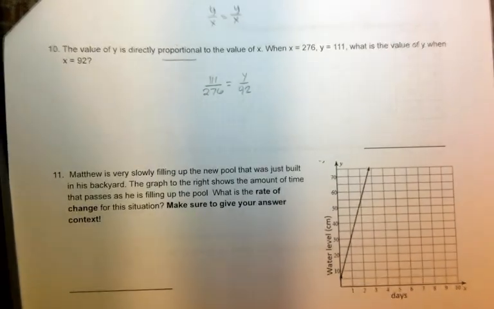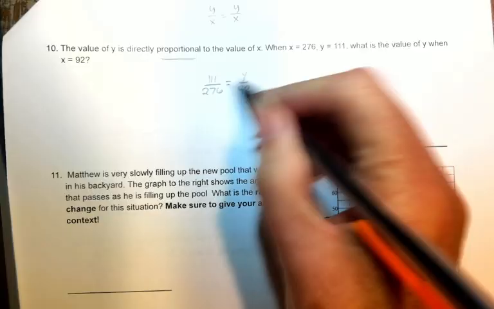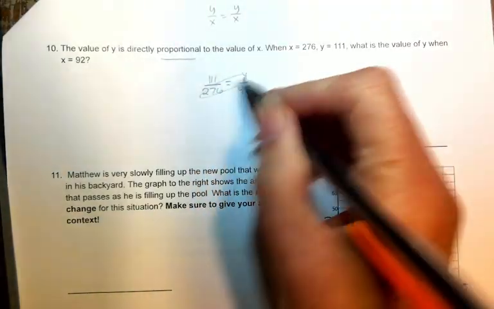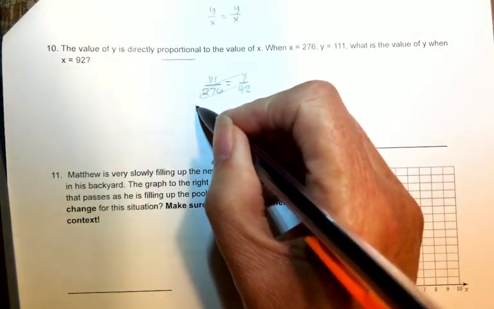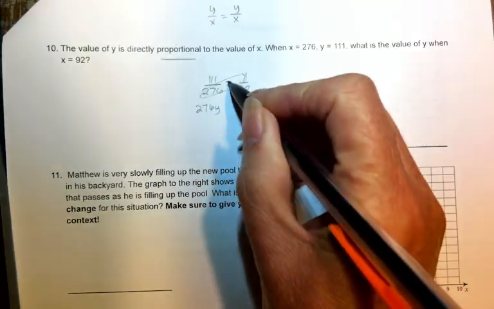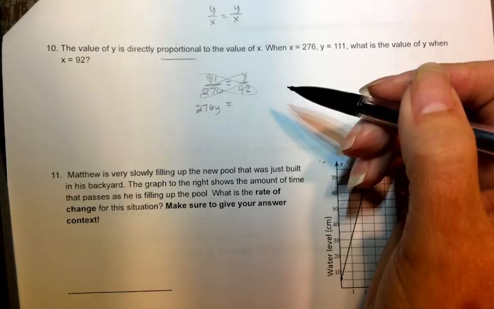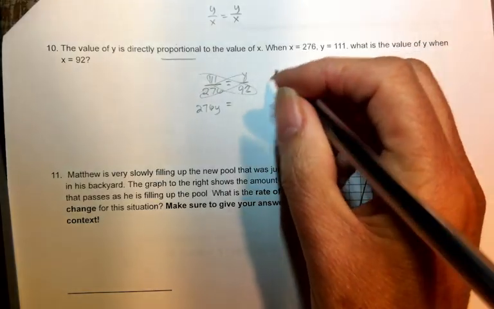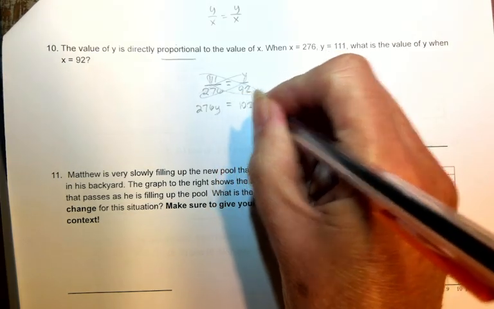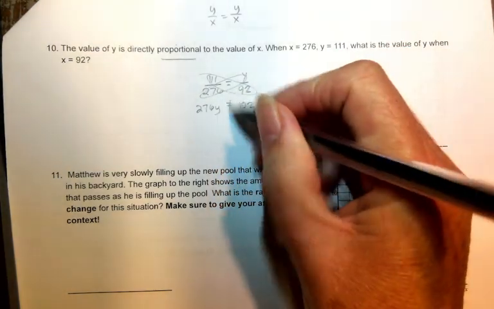So we're going to do cross products. I'm going to always do my variable first because that's the easiest one to multiply. So we're going to do that, which is 276y. Bring that equal sign down and do cross products, 111 times 92, and you're going to get 10,212. And we're going to solve that equation.